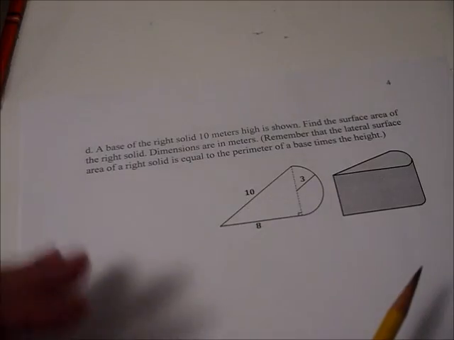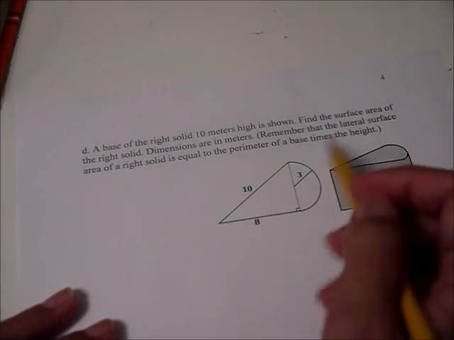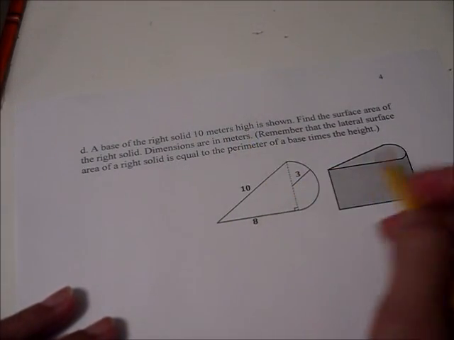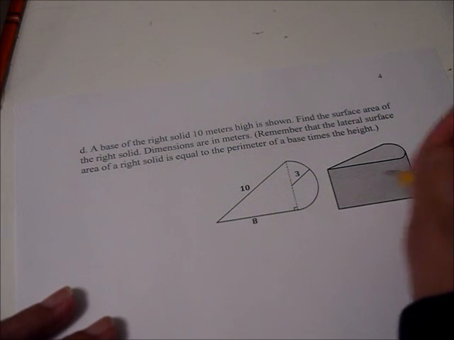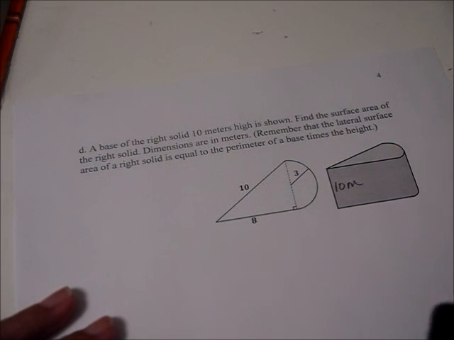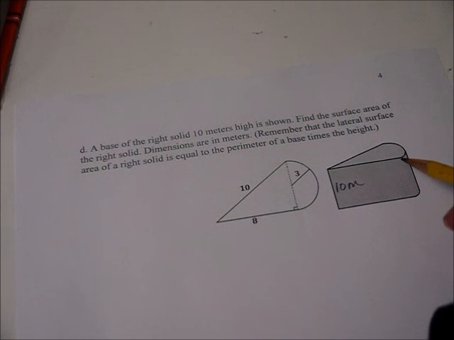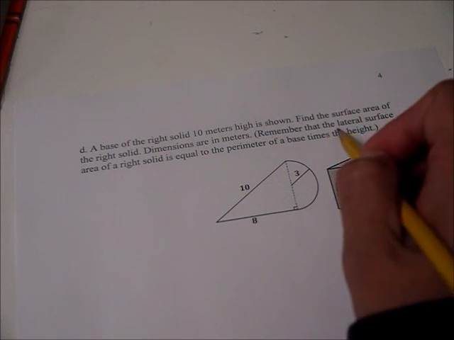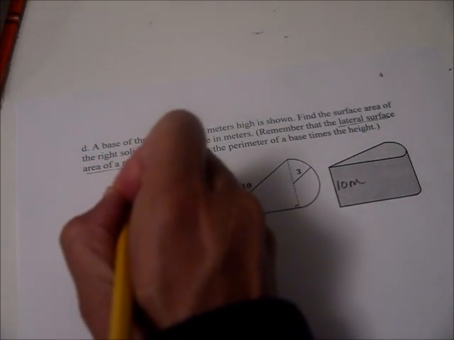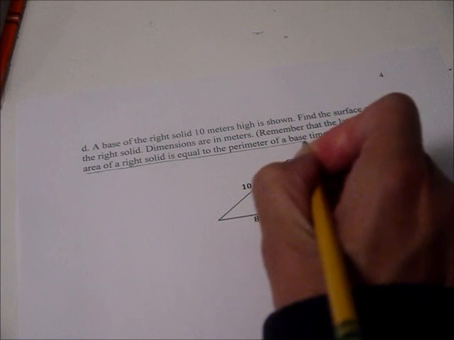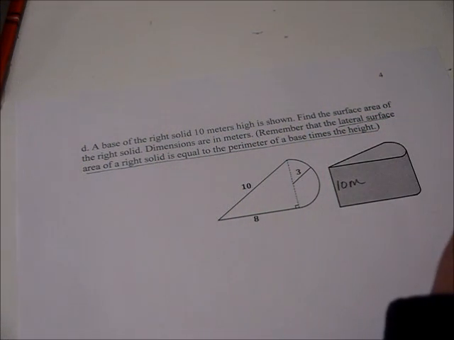Okay. All right. The base of the right solid, 10 meters high, is shown. So they like us to know that this is 10 meters high. So we draw that in. Find the surface area of the right solid. Dimensions are in meters. Remember that the lateral surface area of a right solid is equal to the perimeter of the base times the height.